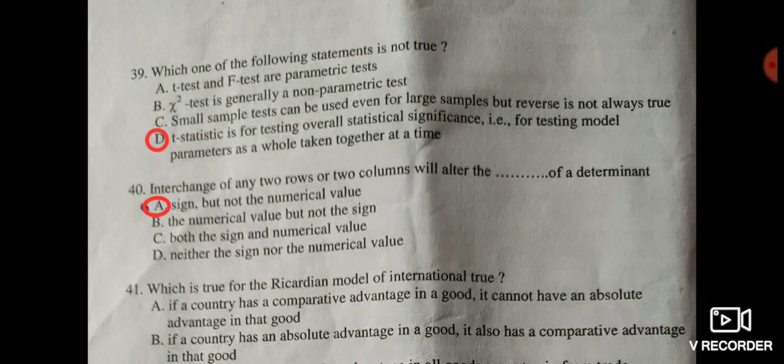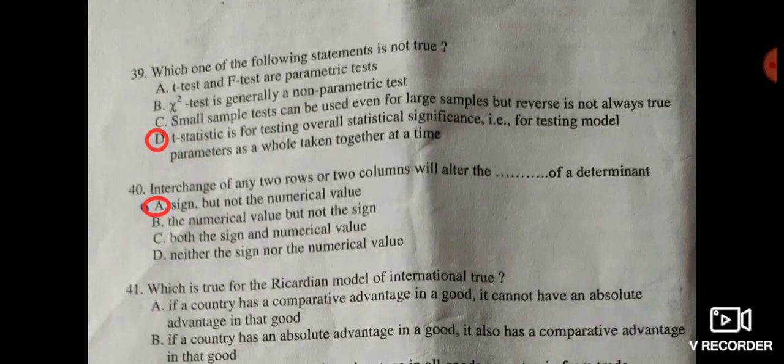Question number 39. Which of the following statements is not true? T-test and F-test are parametric tests. Chi-square test is generally a non-parametric test. Small sample test can be used even for large sample, but reverse is not always true. T-test is for testing overall statistical significance, that is for testing model parameters as a whole taken together at a time.